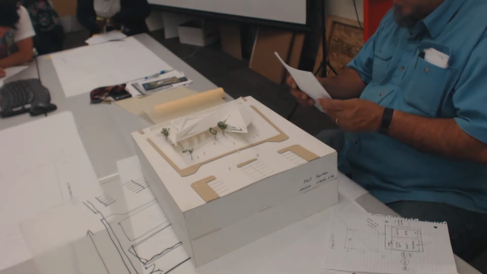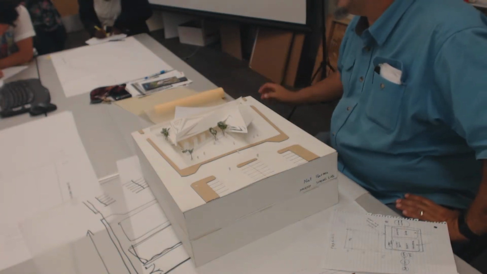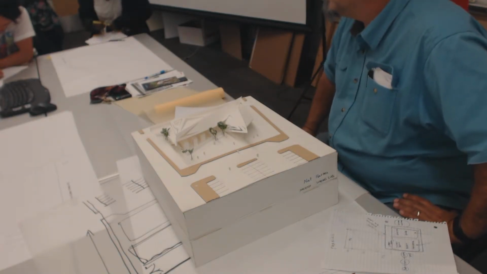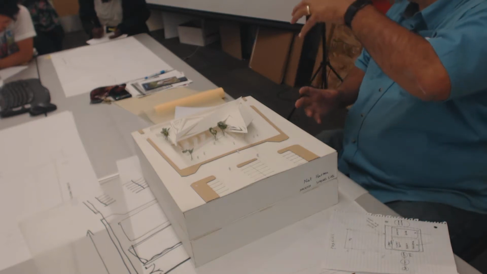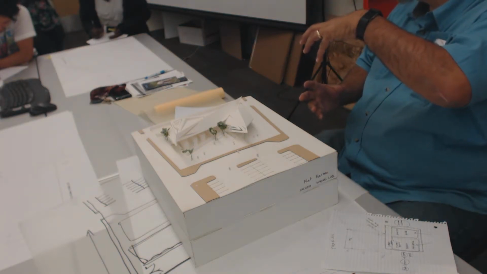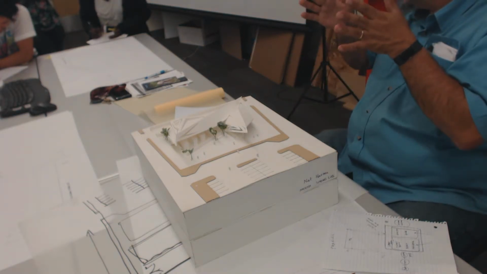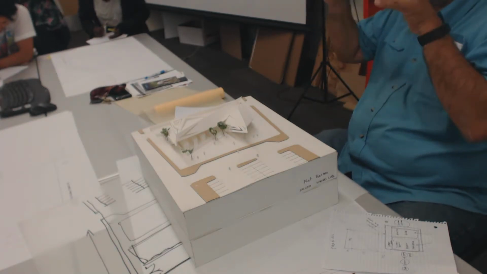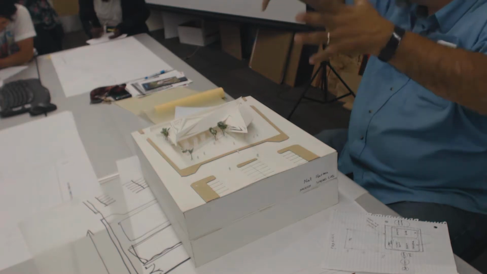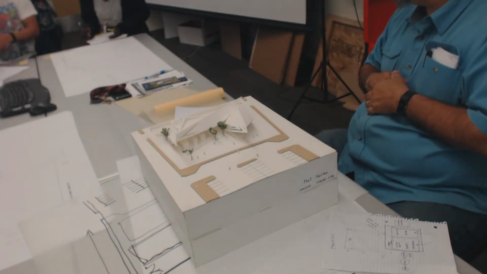The indoor waiting area, make it 15 feet high. Make your overall volume, that's the total volume and height, 30 feet high. So you're going to have things inside of something else inside of something else. Okay?